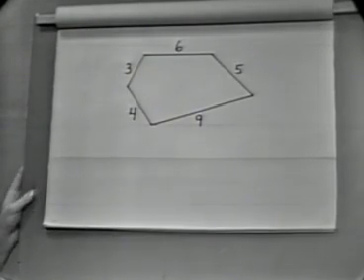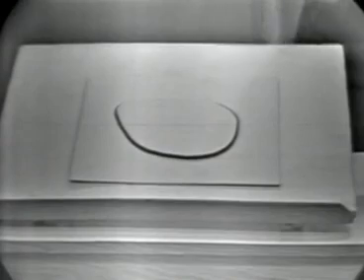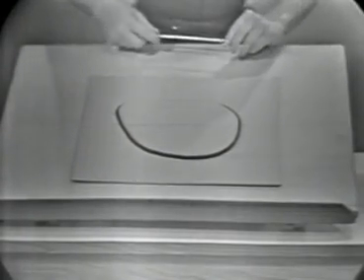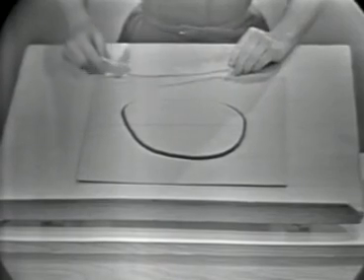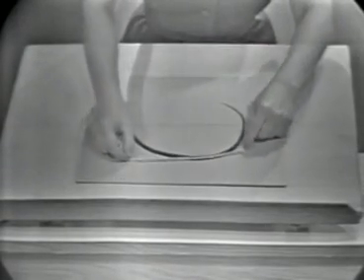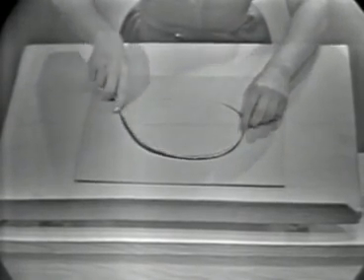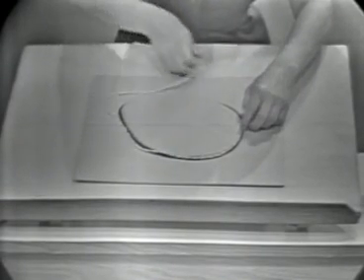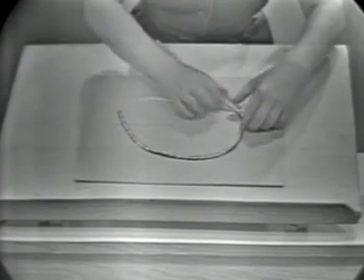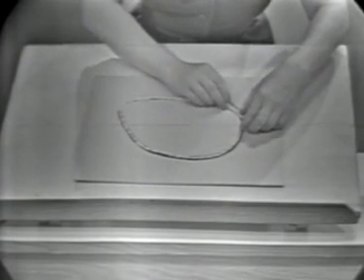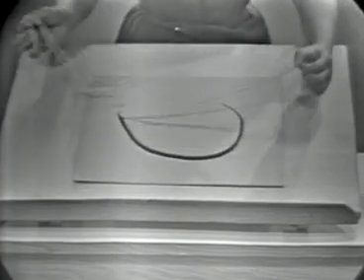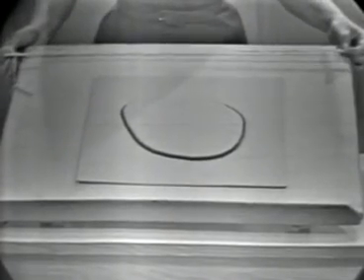Suppose that we considered a simple closed curve such as this. It may not be as easy to find the perimeter. One way that we could do it would be to place a string on the simple closed curve, much in this way, and then find the length of the string.